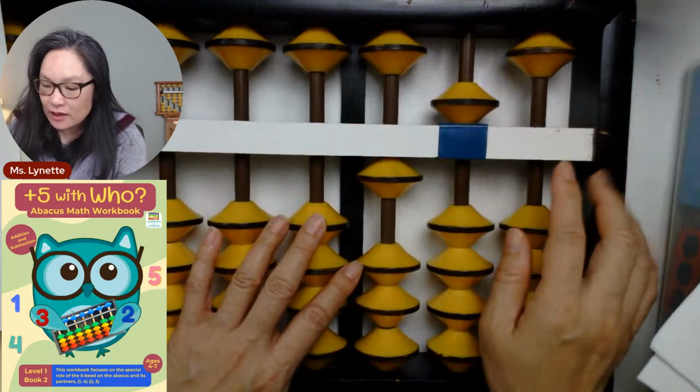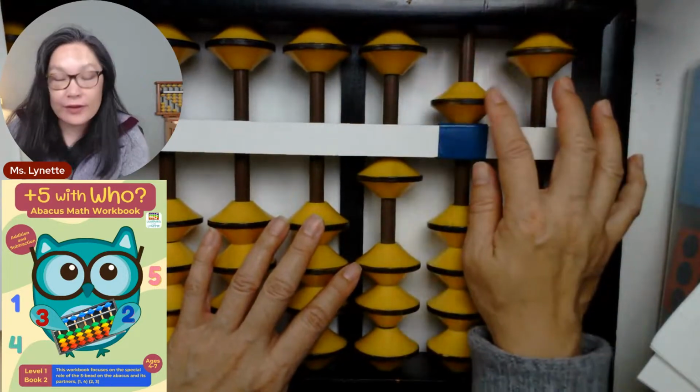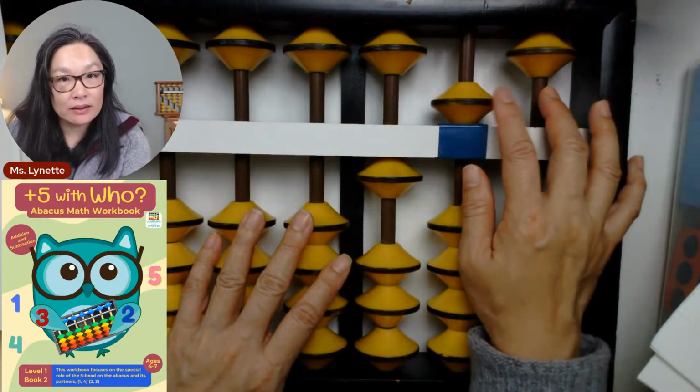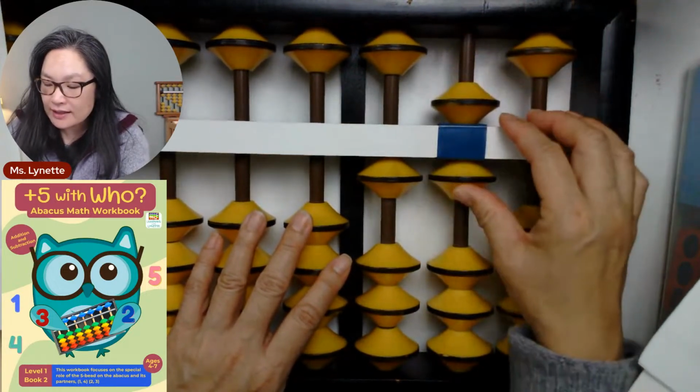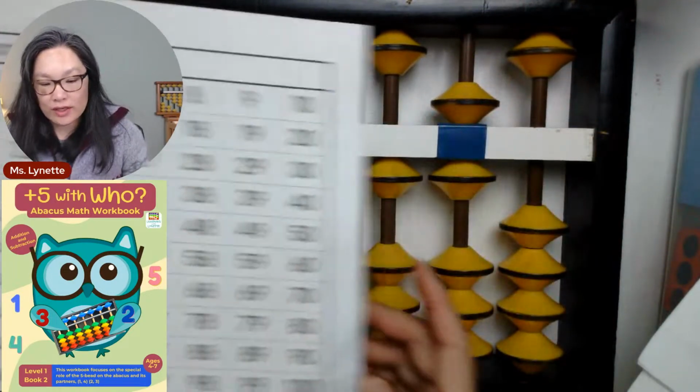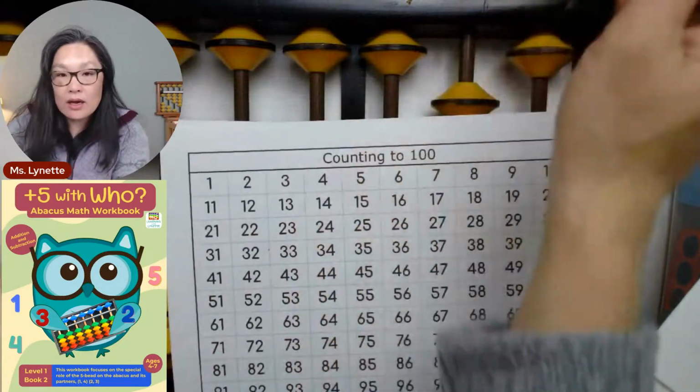This is 15, just like this, right? We have the 5 bead is always the top bead. The top bead always has a value of 5. And so we have 5 and then 6. We have 16.